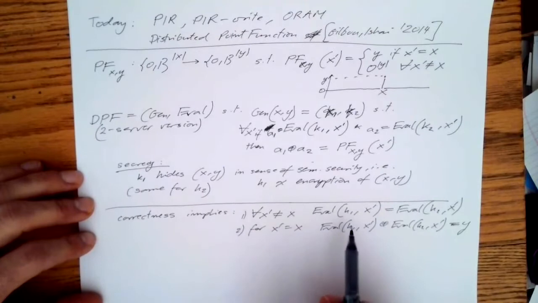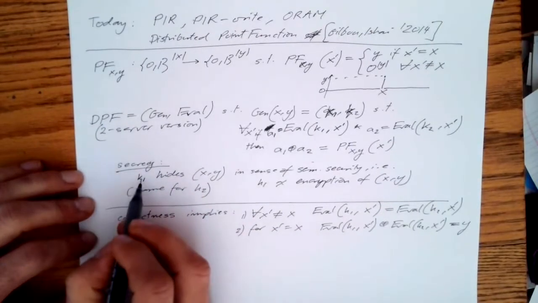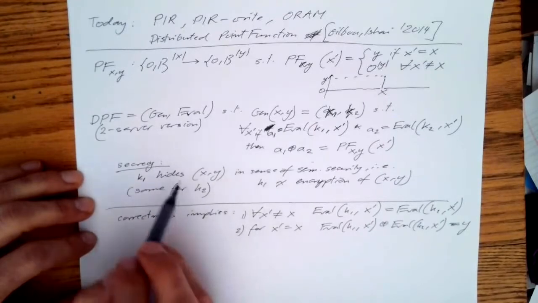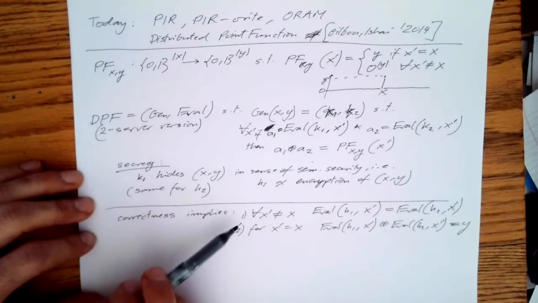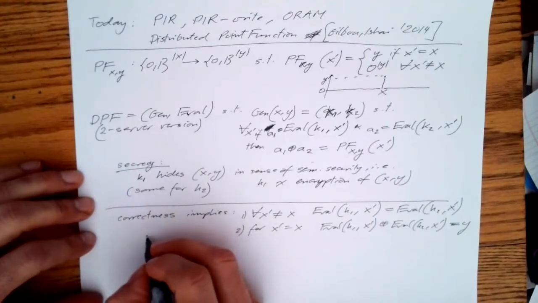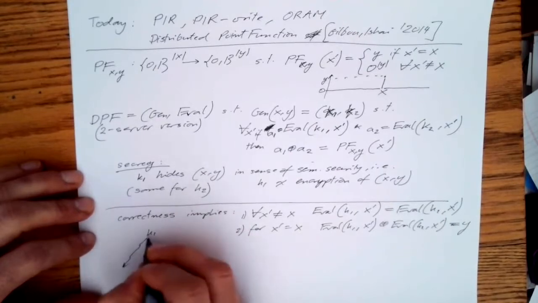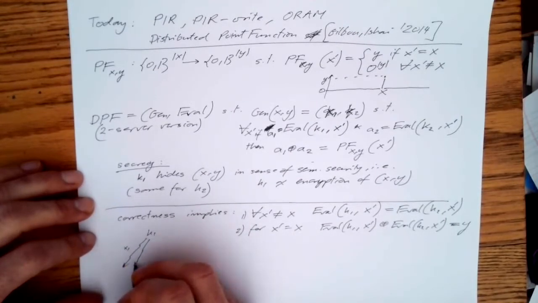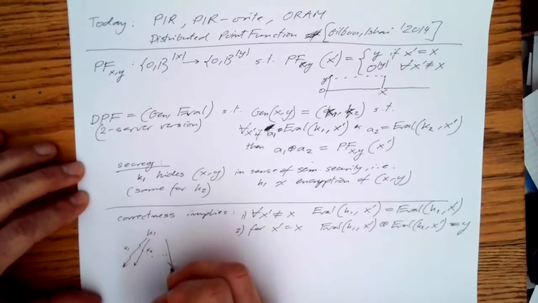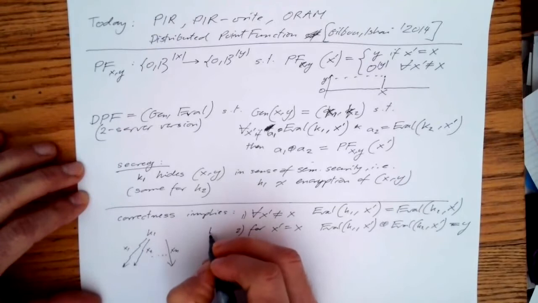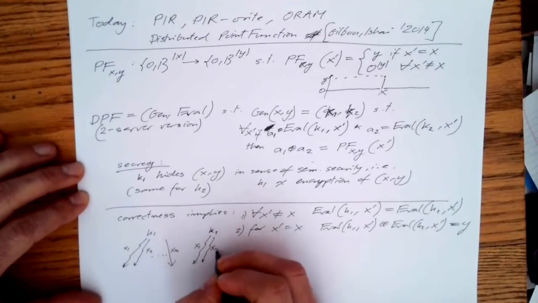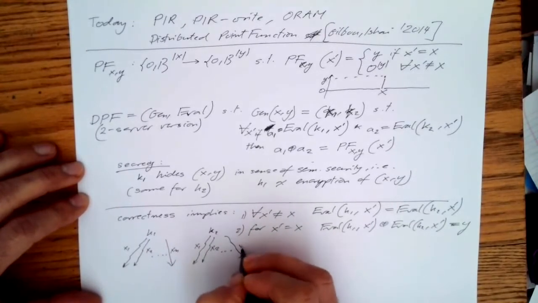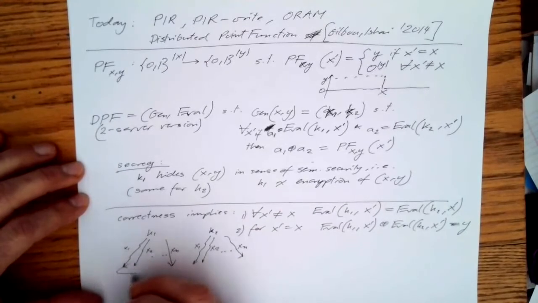So if K1 is supposed to hide this point, then somehow if I only have K1 and I evaluate this function on different arguments, and you have K2 and you evaluate this function on, let's say, the same arguments, then the values that we get must not tell us.